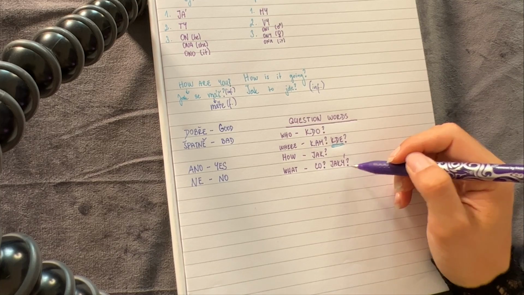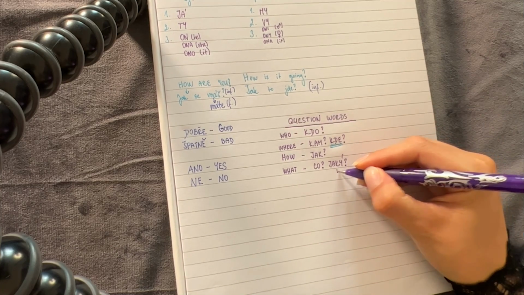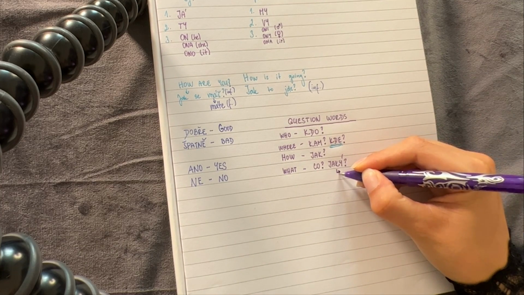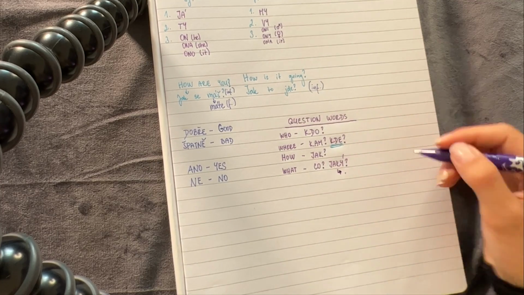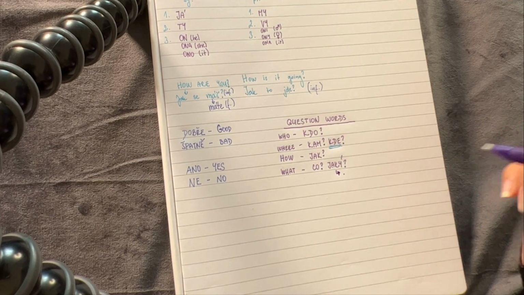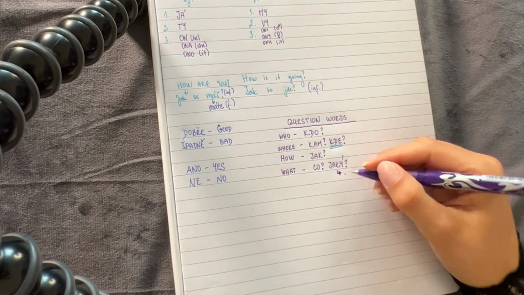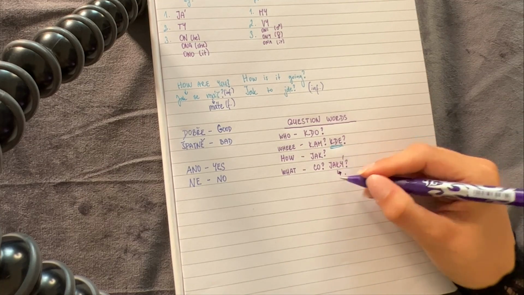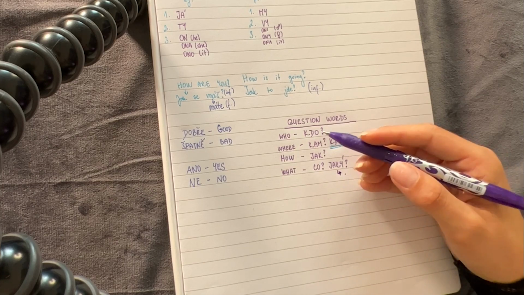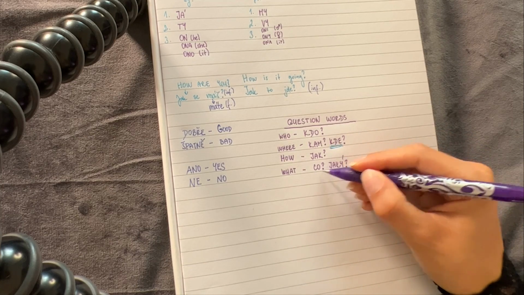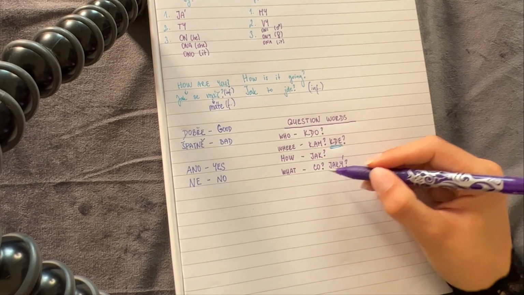Jaký would be for questions like what color do you like? What genre do you listen to? So this would be the kind of what. If you would like to say, what is that? It would be co.